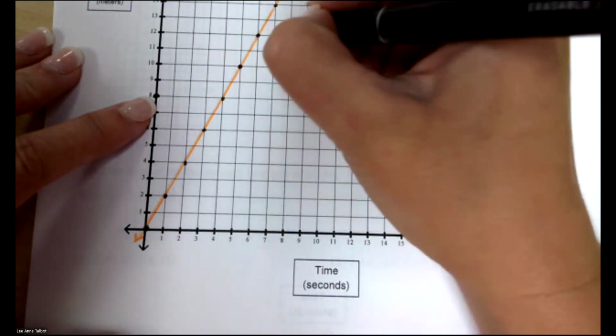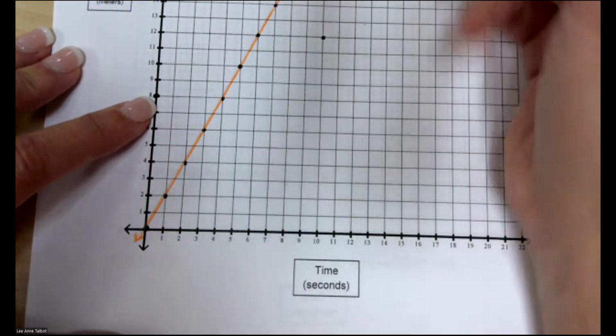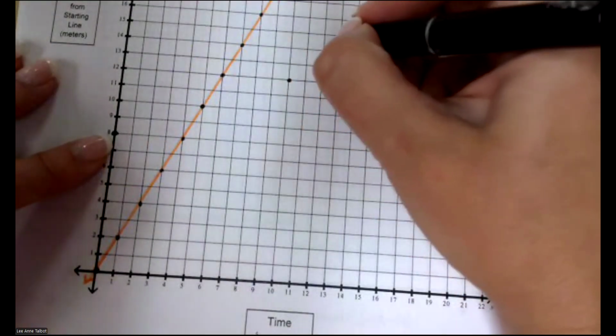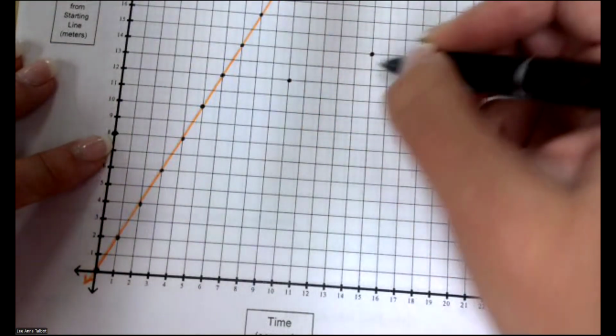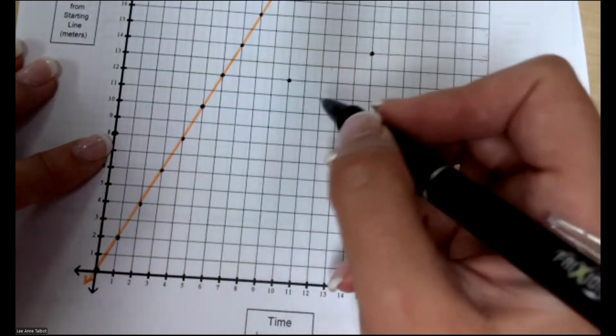2 meters every 5 seconds. Man, she's slow. Sorry, Kristen. 2 meters, 5 seconds.